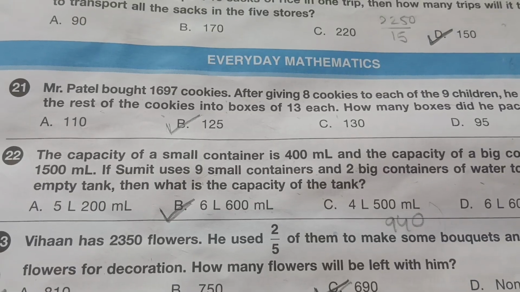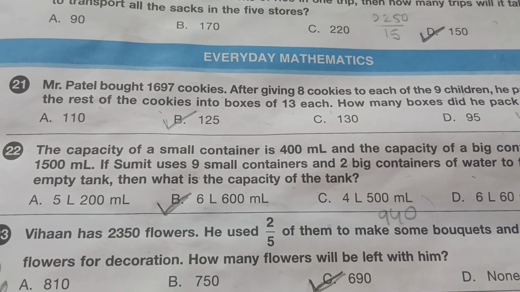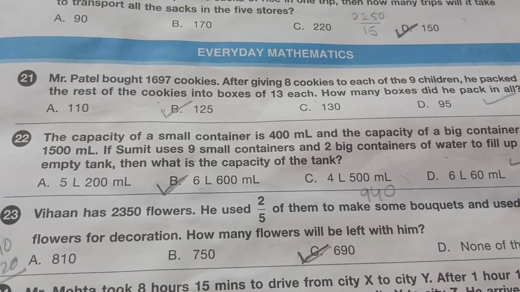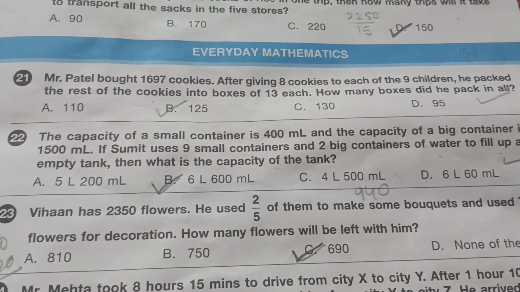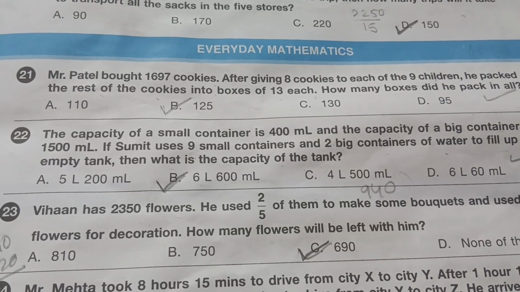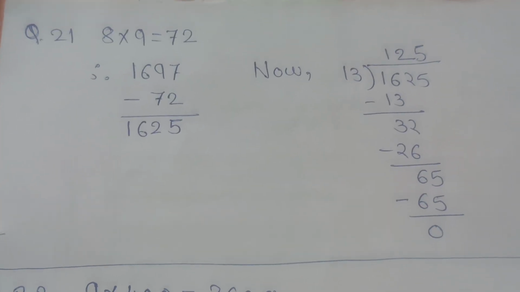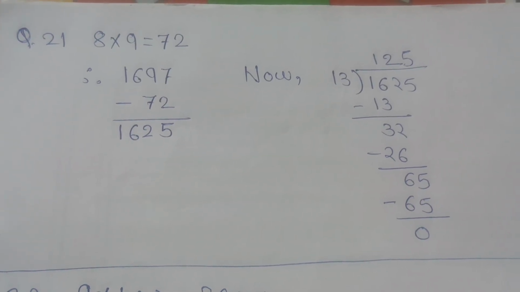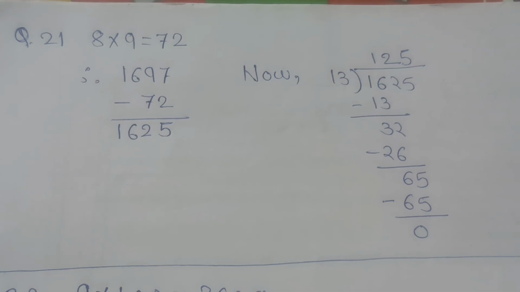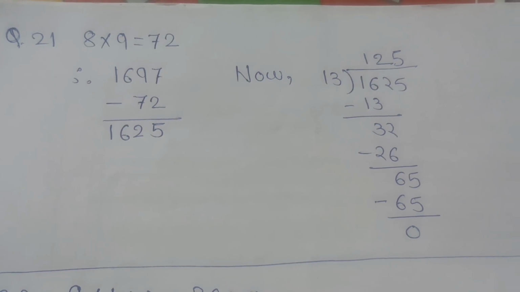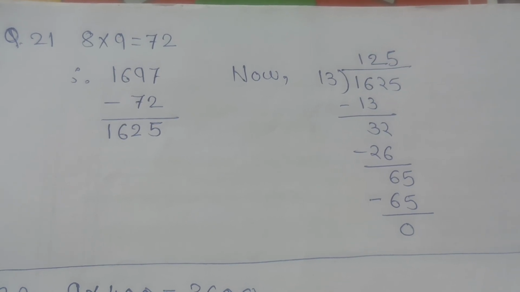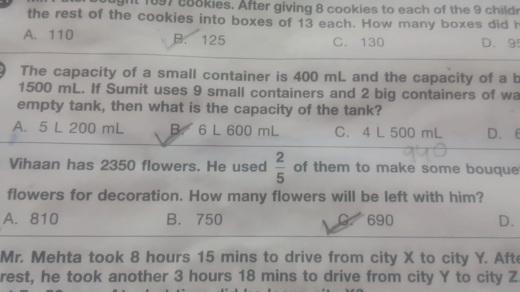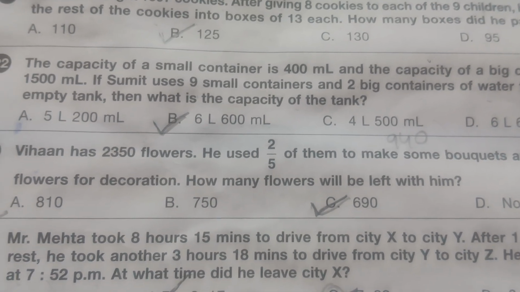Let's start Everyday Mathematics. Mr. Patel bought 1697 cookies. After giving 8 cookies to each of the 9 children, he packed the rest of the cookies into boxes of 13 each. How many boxes did he pack in all? To calculate this, first we have to multiply 8 by 9, that is 72. After subtracting 72, we get 1625. Now 1625 cookies are packed in boxes of 13, so dividing by 13, we get the answer 125. Hence option B.